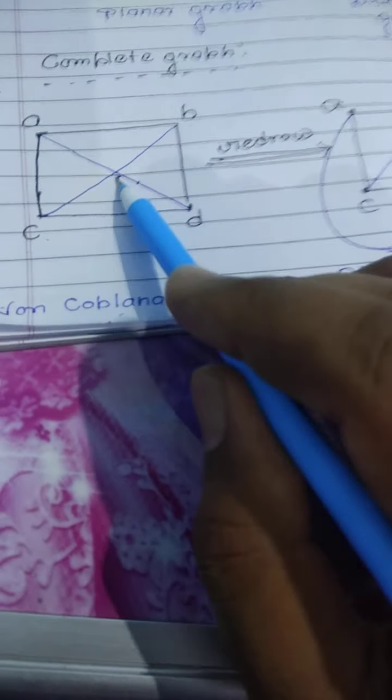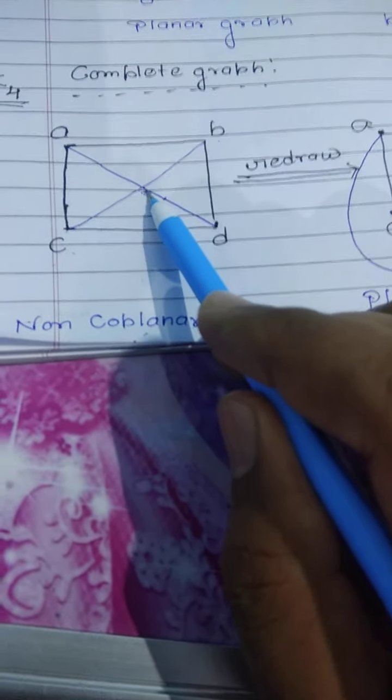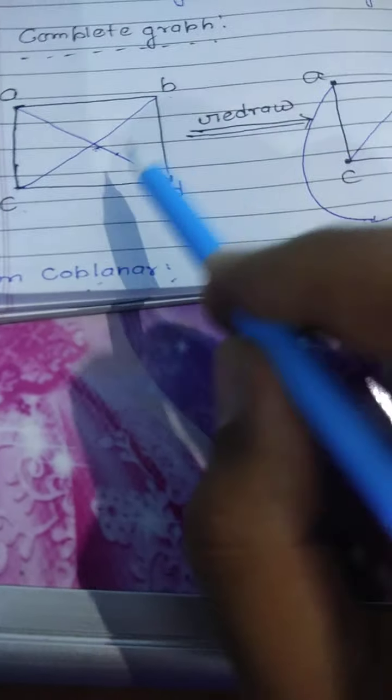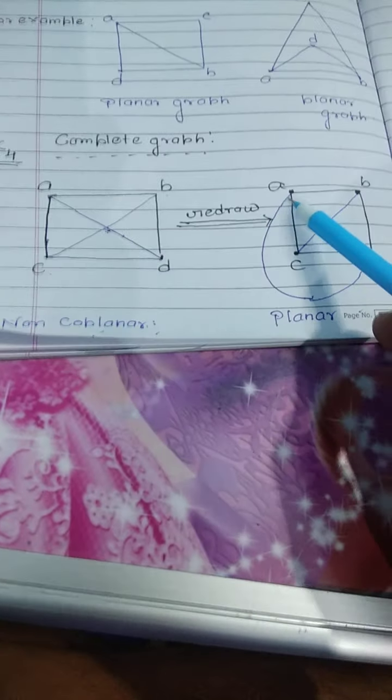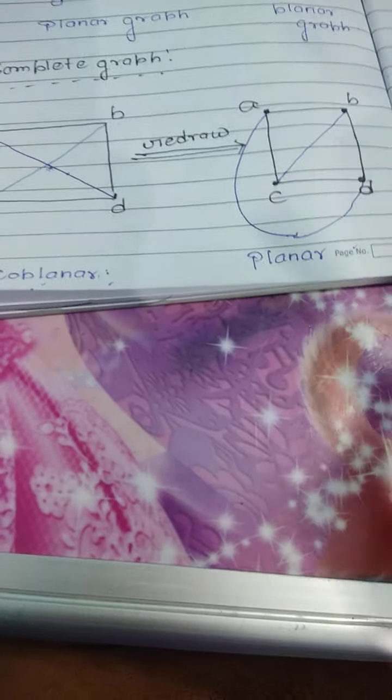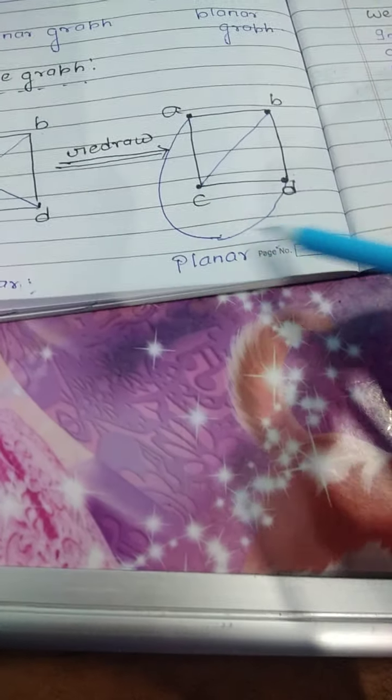We will remove the intersection point by the new property, and we have to convert the non-planar graph into a planar graph. Let us see, we have to go from A to D, then we draw the edge A to D, and similarly we have to go from B to C. The edge should be drawn between B to C. We see that there is no intersection of the edges, so it is a planar graph. That's all.